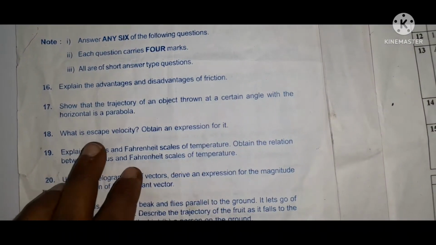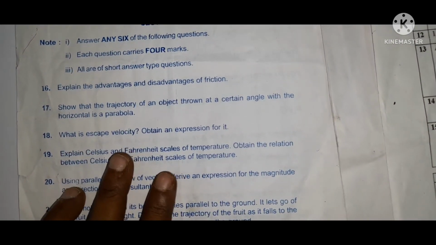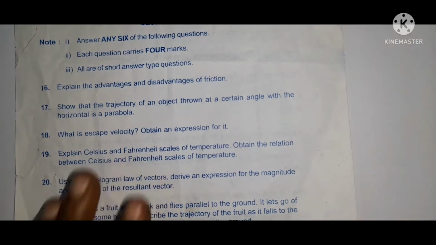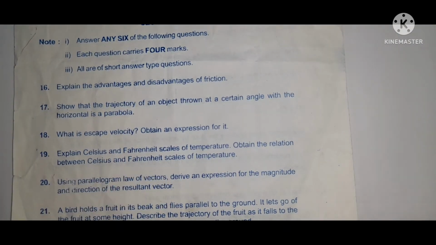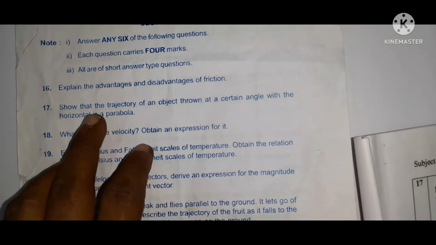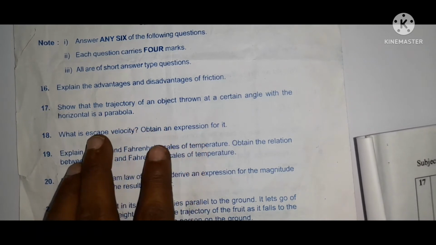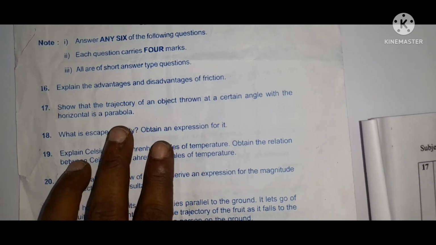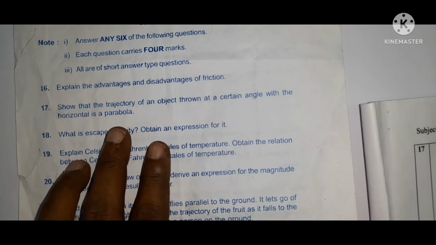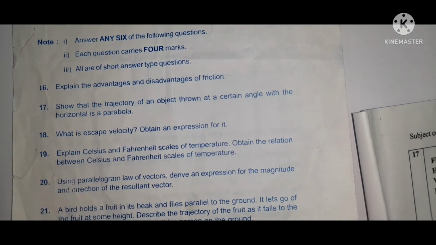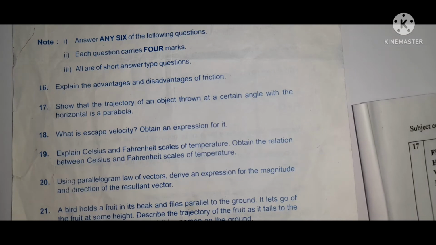So question number 17: what is escape velocity, obtain the expression for this. For the definition 1 mark will be given. Sorry, I'm mistaken. The next question, the 17th, is: show that the trajectory of an object thrown at a certain angle with the horizontal is a parabola. You can refer to my previous questions on my YouTube channel. In my channel you can check the topic here.